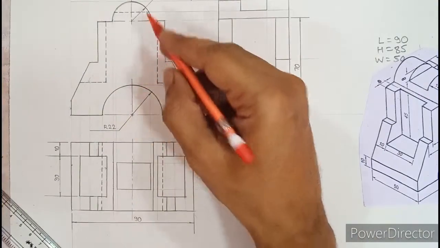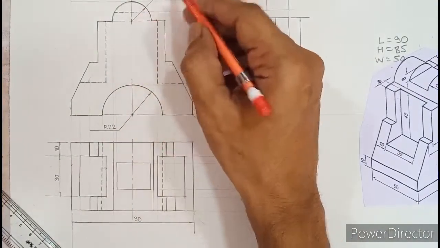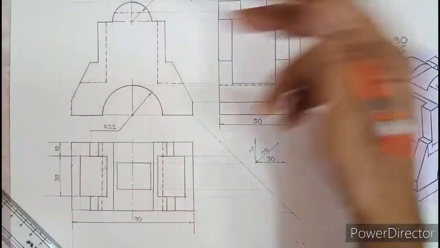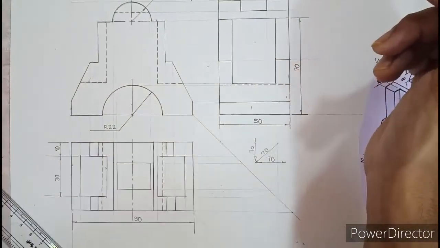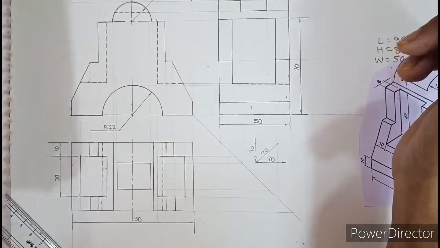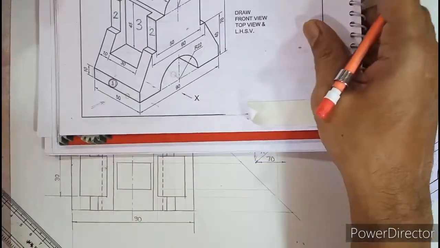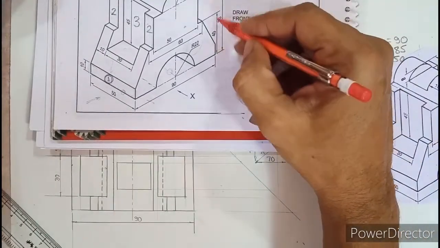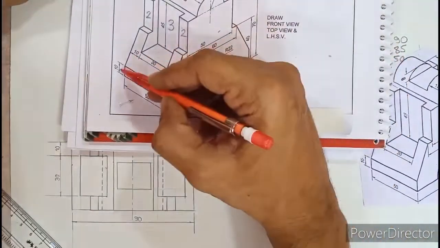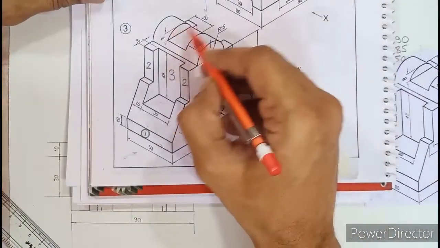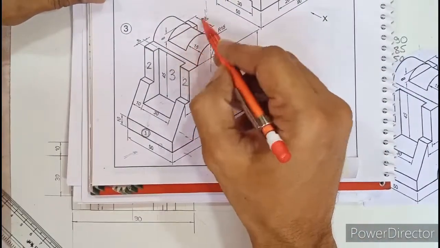See, it's written here also and here also. The difference is, here it is written outside, here it is on the inner side. So both are acceptable. Okay. So apart from this, we need to show 3 more dimensions. We can show this 40 in the front view, or we can show this 10, we can show this 20, 15. There are many options.